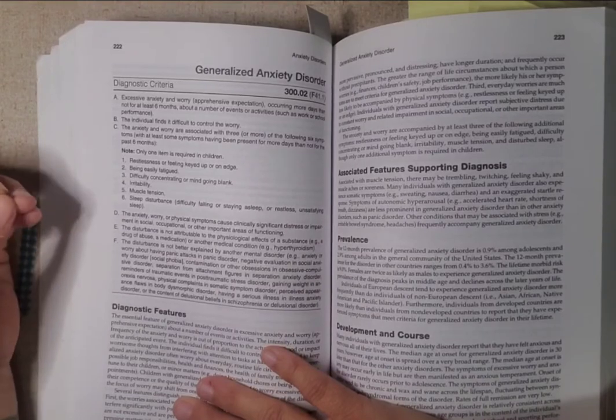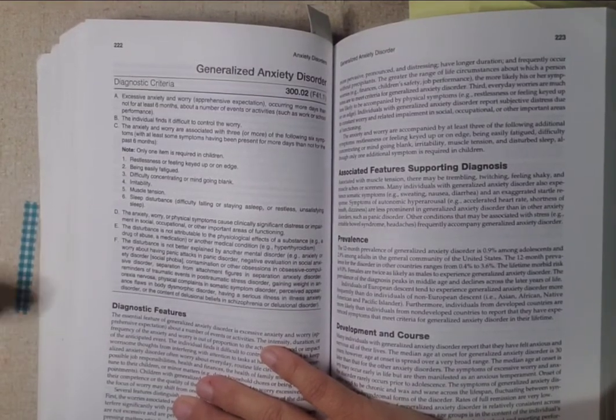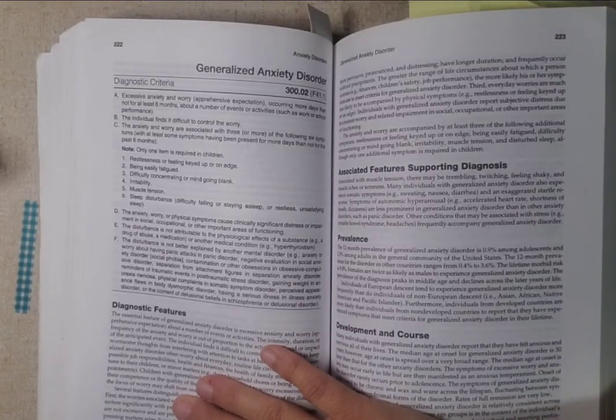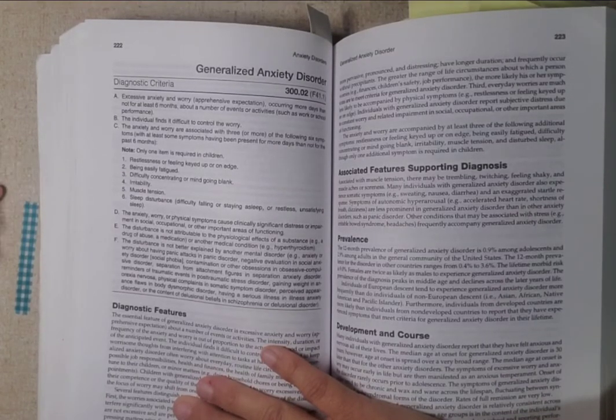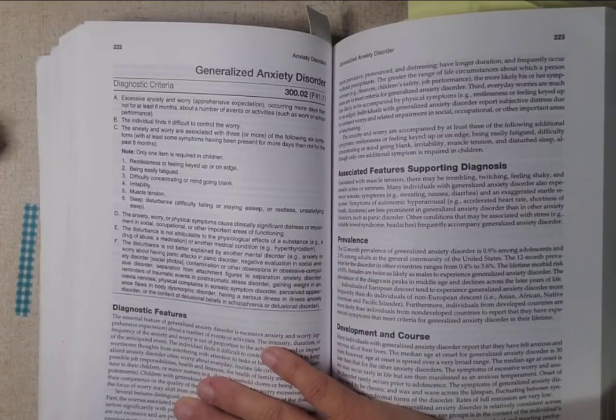When it becomes to a degree that it starts interfering with daily function is when providers usually step in and look at therapy, cognitive behavioral therapies, rational emotive behavioral therapies, different modalities of therapy, and/or medication to assist with the anxiety.